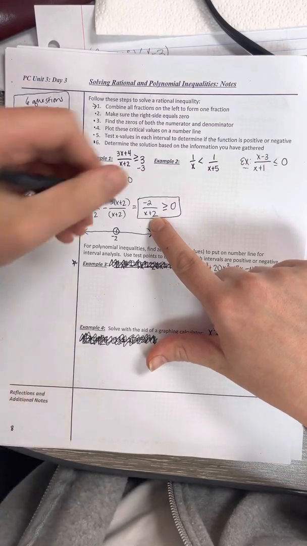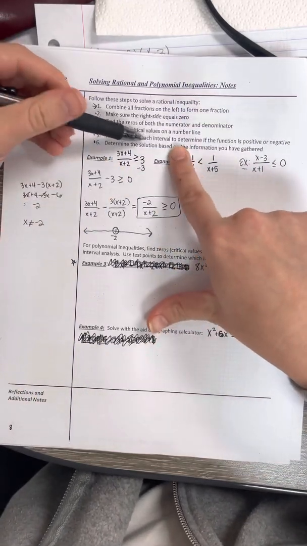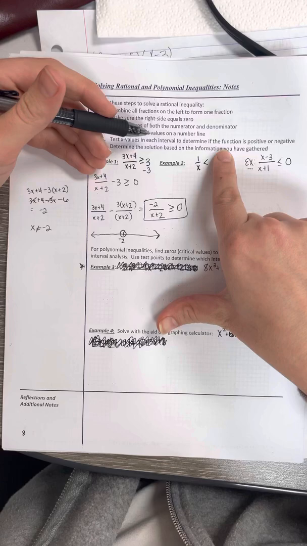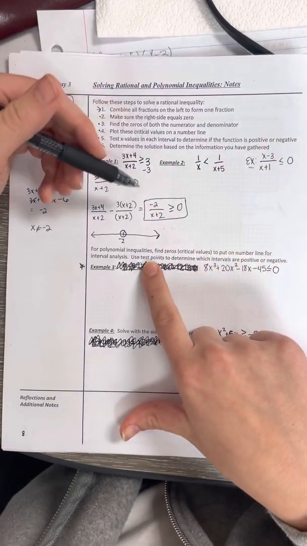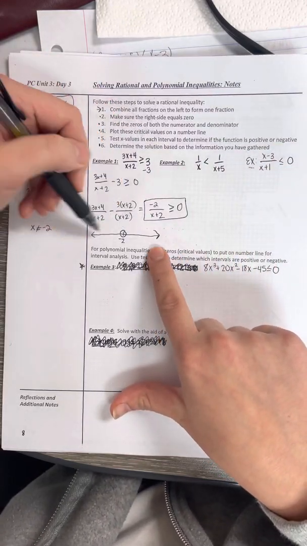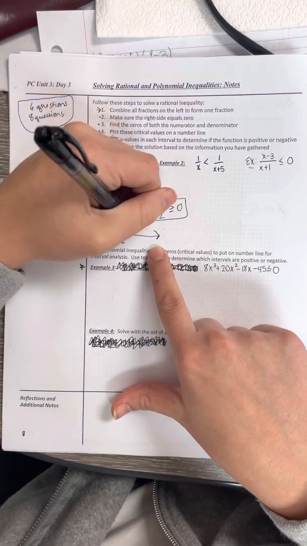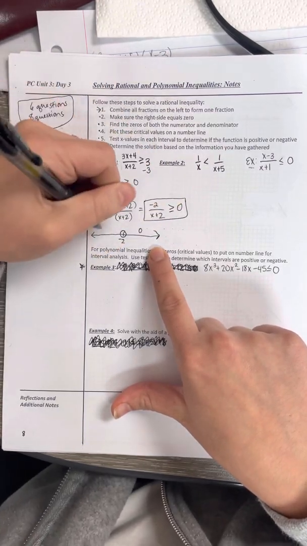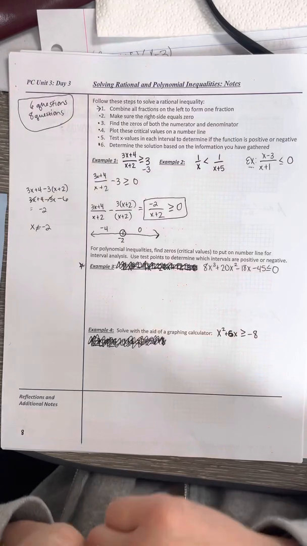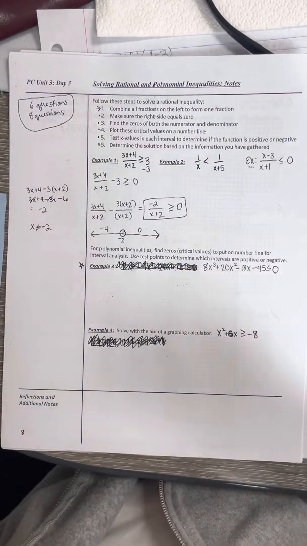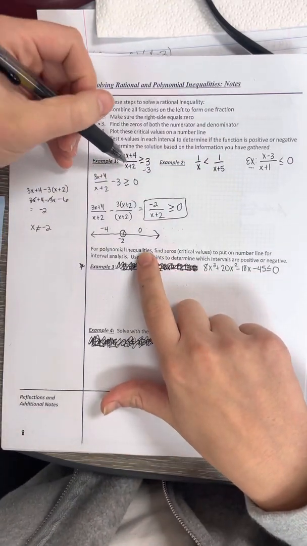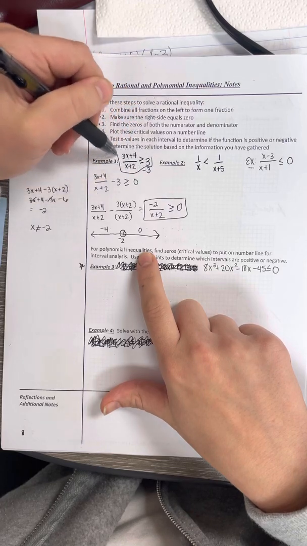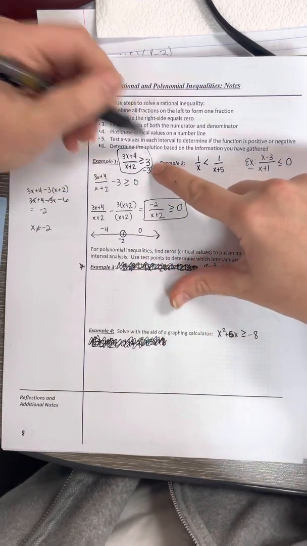All right, and then we're going to test values. It says test x values on each interval to determine if the function is positive or negative. So we're going to test an x value on this side and an x value on this side. So if this is a number line, we could do 0 here and negative 4. All right, so those are going to be the points that I test. So if I were to plug in 0 into the original inequality, does it prove to be greater than or equal to 3?